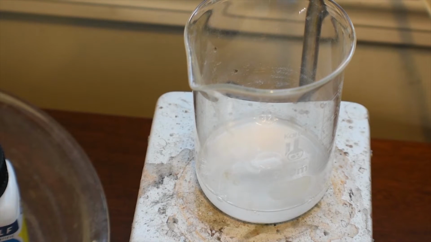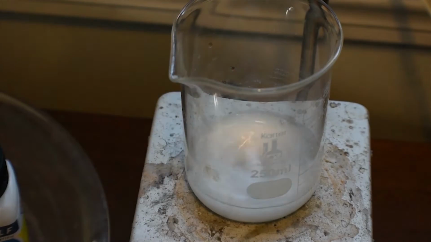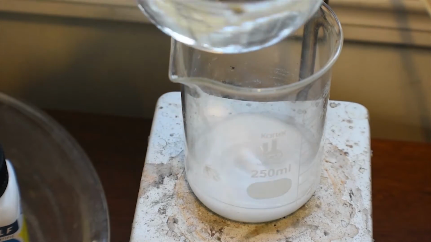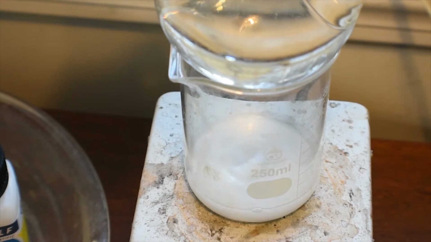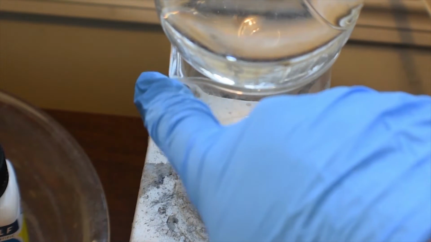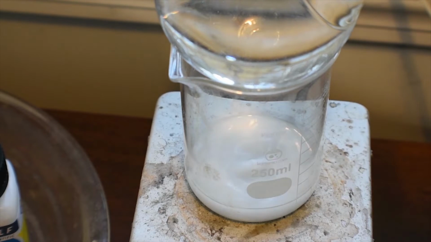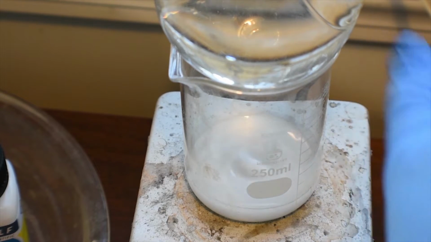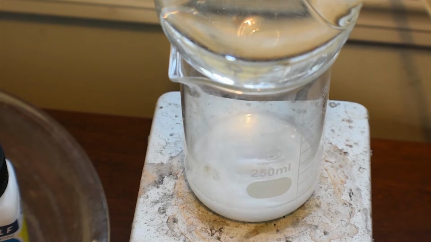Turn on stirring. Then what I'm going to do is put the flask on top of the beaker, and I'm going to turn the lip, or sort of this part of the beaker, towards my ventilation over there. That's where pretty much all the nitrogen dioxide is going to come out.